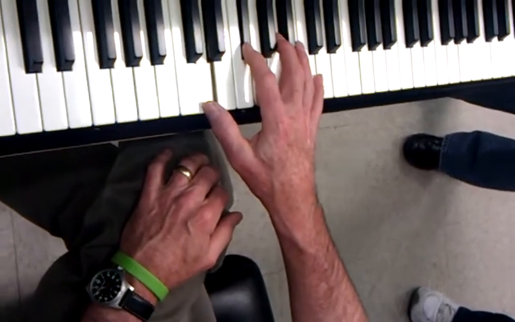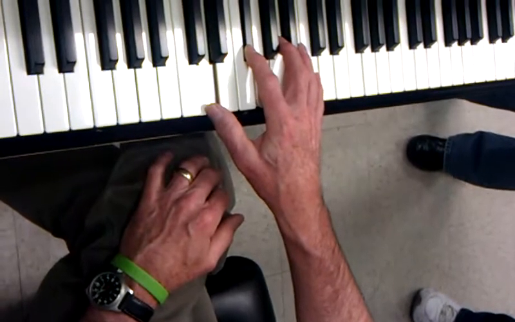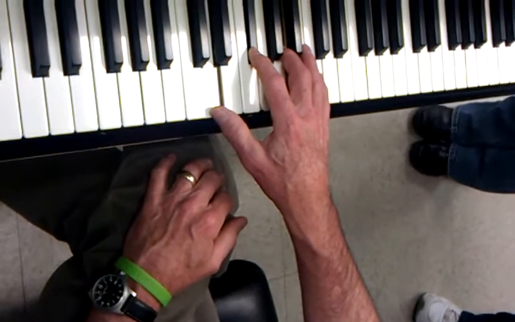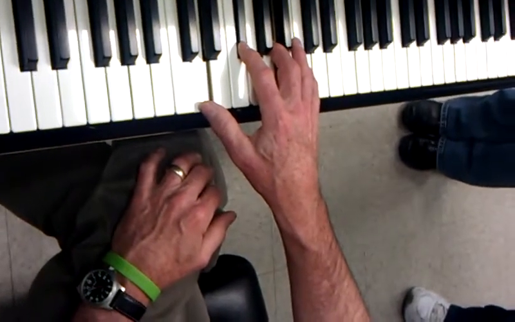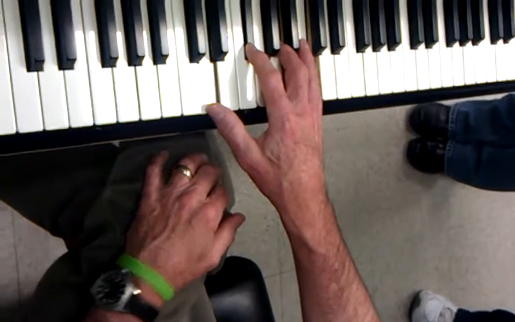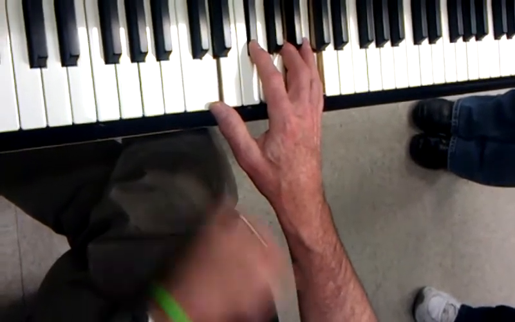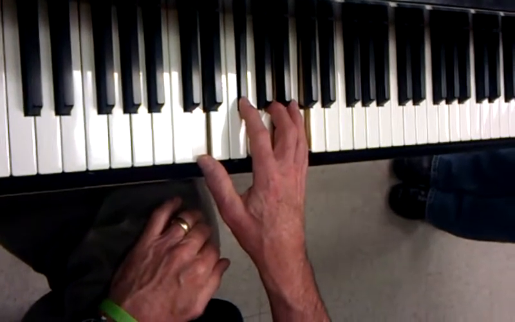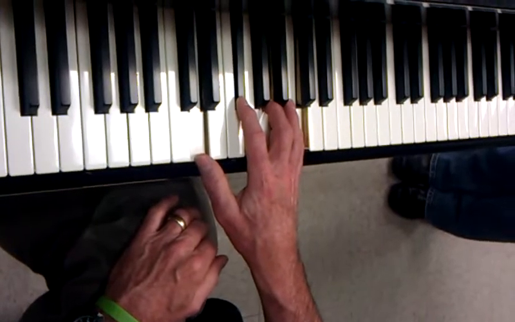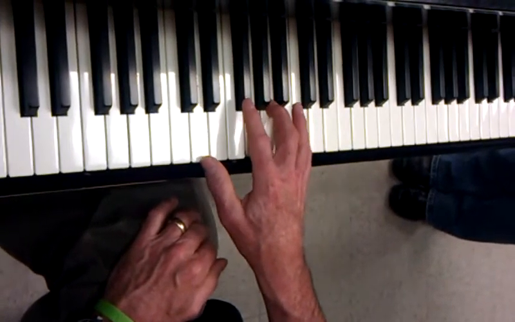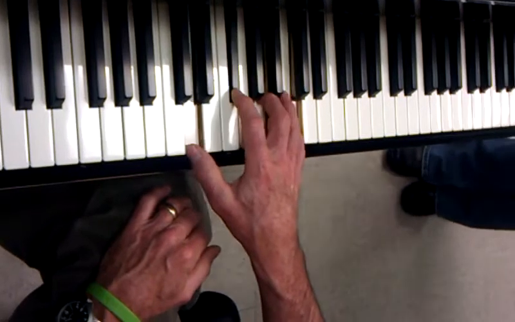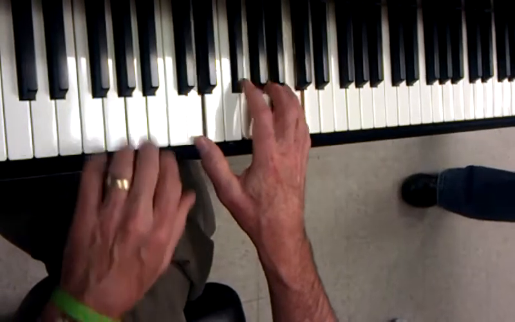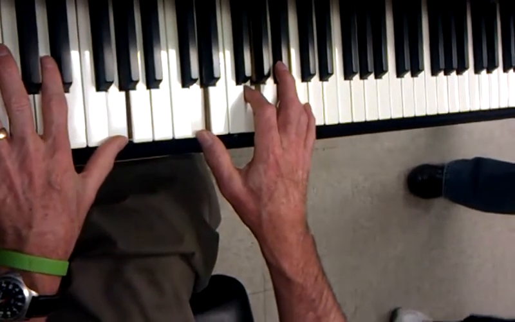A, C. And what's the quality of that chord, Jerry? Dominant seventh. The five is a dominant seventh. It's the only one. It's very important we learn because it wants to go home. It pulls hard toward tonic one. It wants to go home.